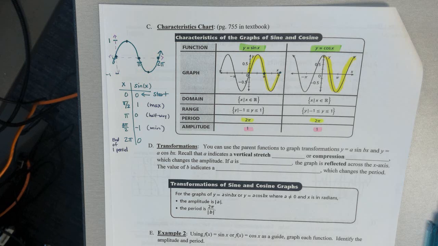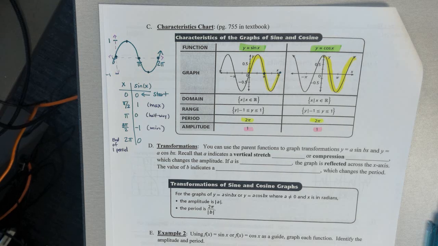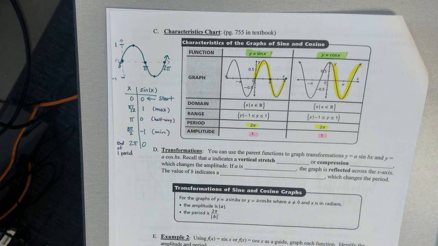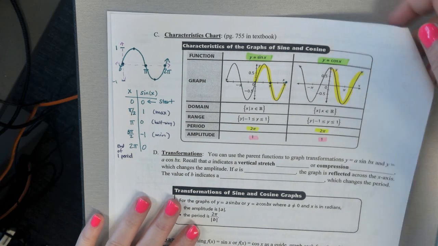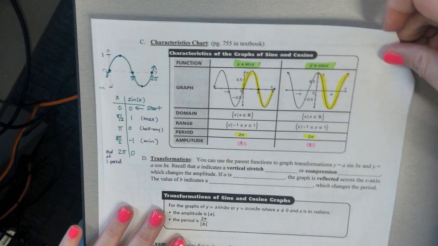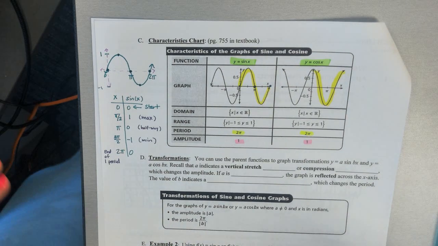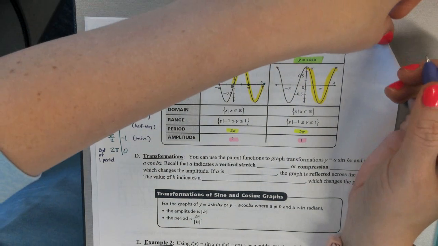The cosine for one cycle is going to be a little bit different. So I just want you to take a look at the chart. And then I want you to look and see where the cosine starts. Okay, so look at your chart, look and see where your cosine starts.